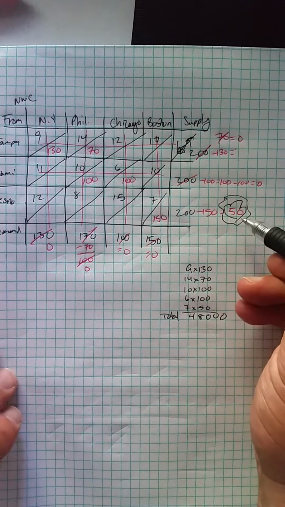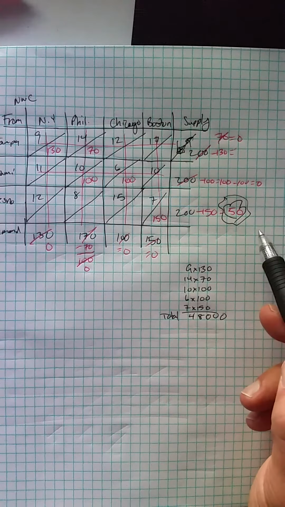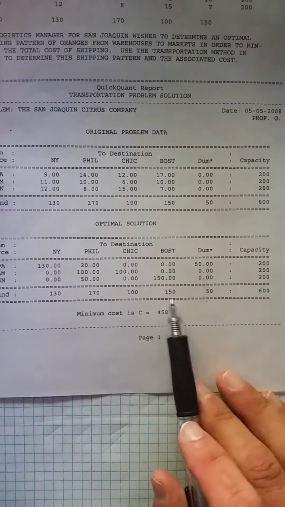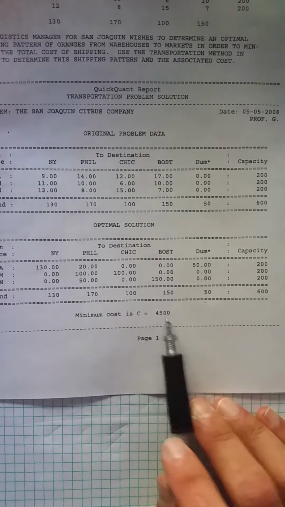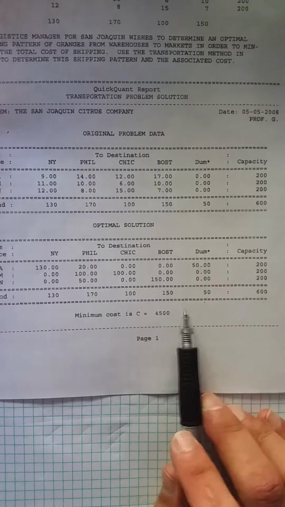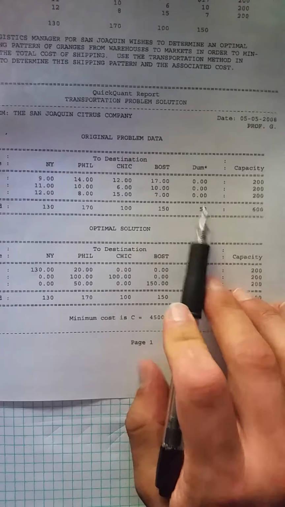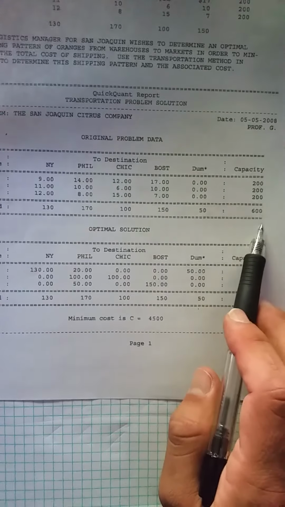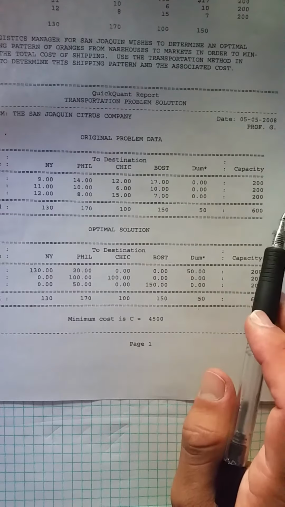But we have this 50 left over, and that's a problem. So I looked at his problem here. As you can see, the minimum cost is 4,500. And how did he come up with that? Well, what I think is he multiplied 50 with the lowest priced number here, which came to that conclusion. Or it might have been, yeah, I think that's what he did.